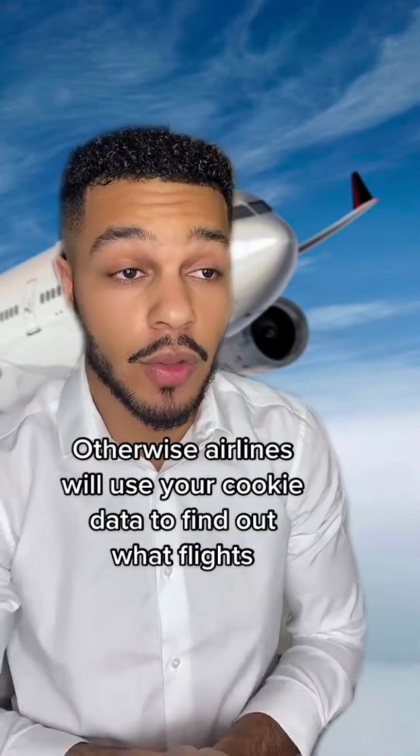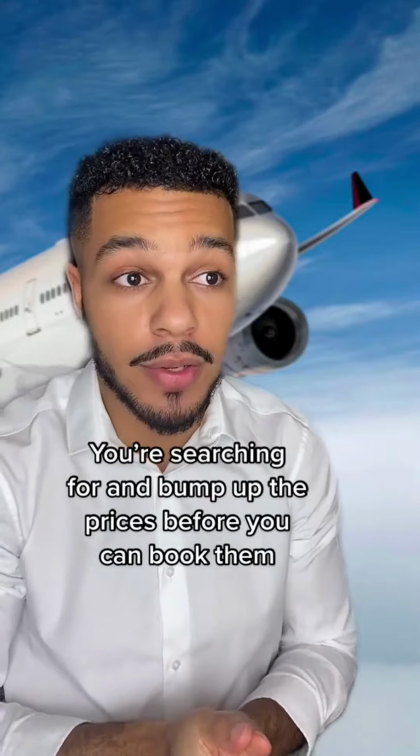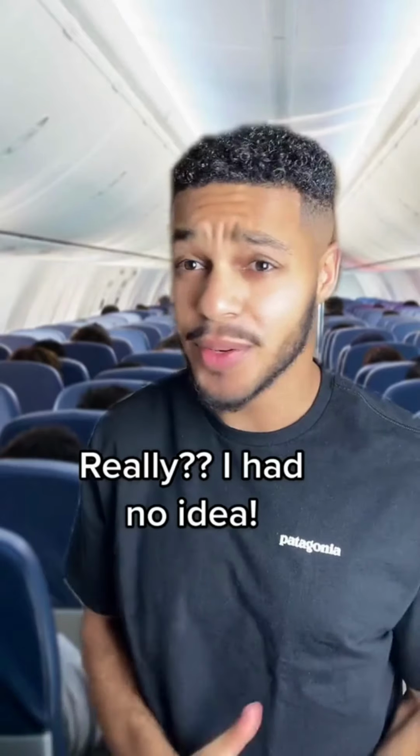Number 1, use incognito mode to search for your flights. Otherwise, airlines will use your cookie data to find out what flights you're searching for and bump up the prices before you can book them. Really? I had no idea.